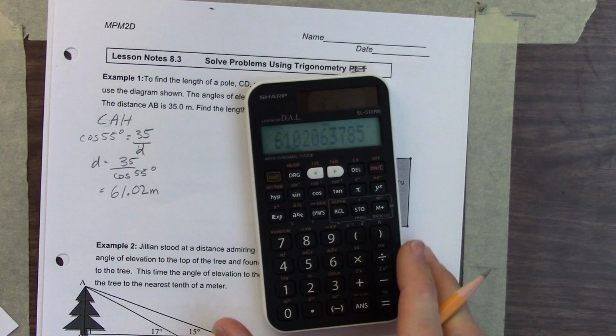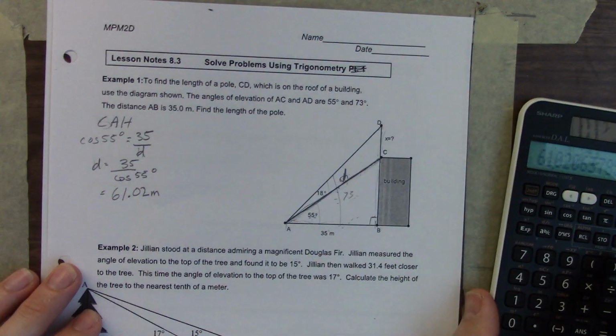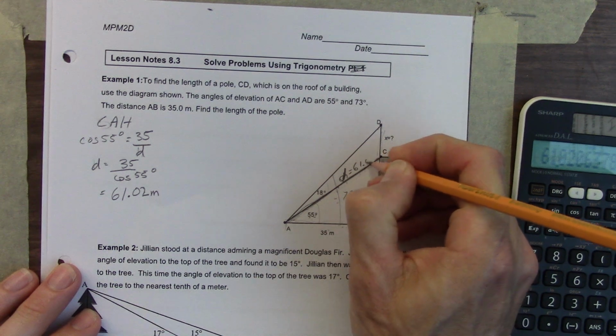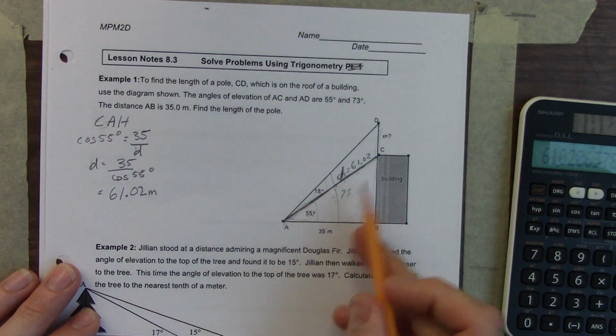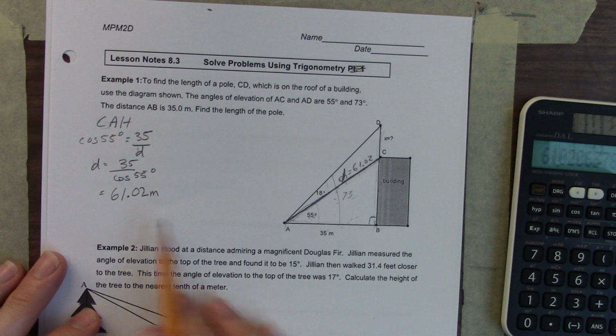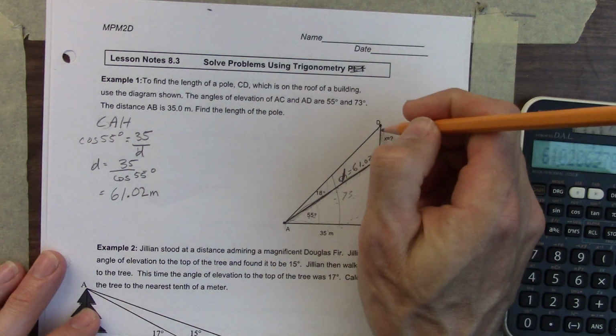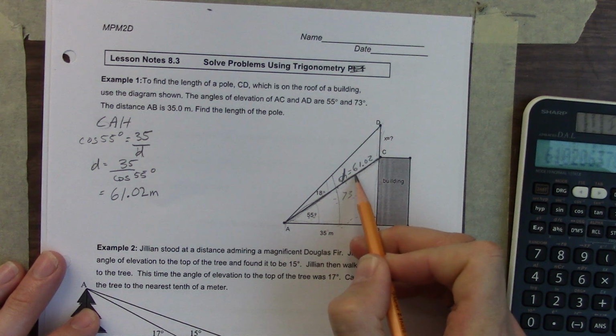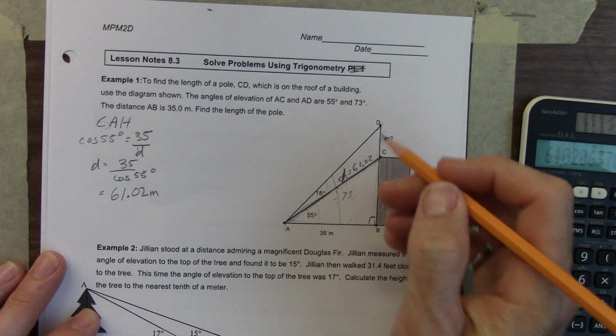Okay, so we got 61.02 meters, right? So this length here is 61.02. All right, that's this length. Now, what can we do to solve for this length, DC? Any ideas? We have an angle, we have a side. Can we get the other angle?